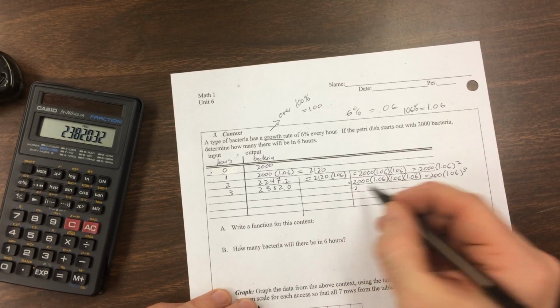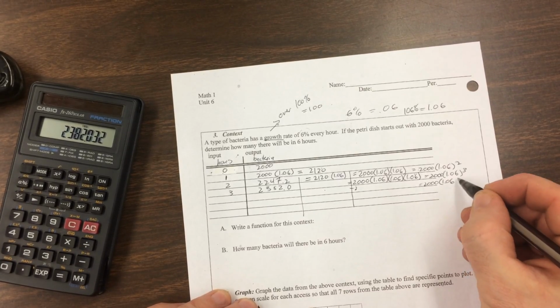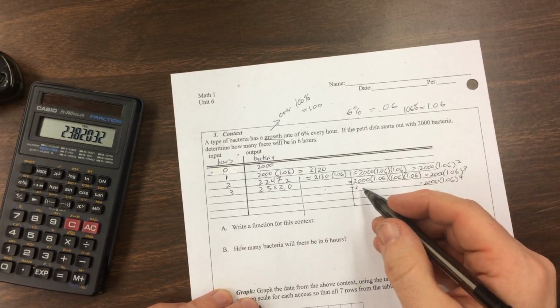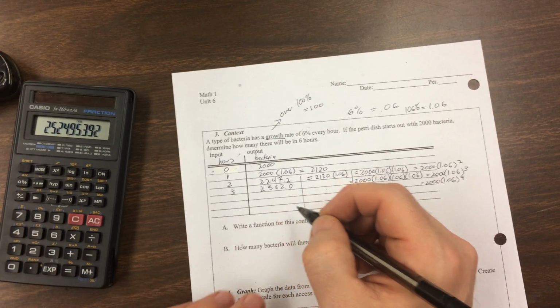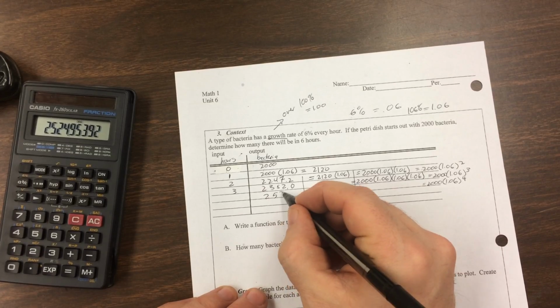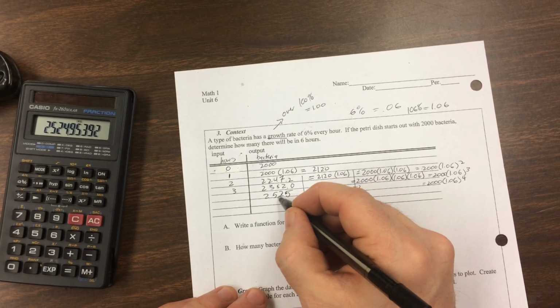So this is going to be times 1.06 to the fourth, because we're going to multiply it again. This is 2524.95, so 2525, just about.